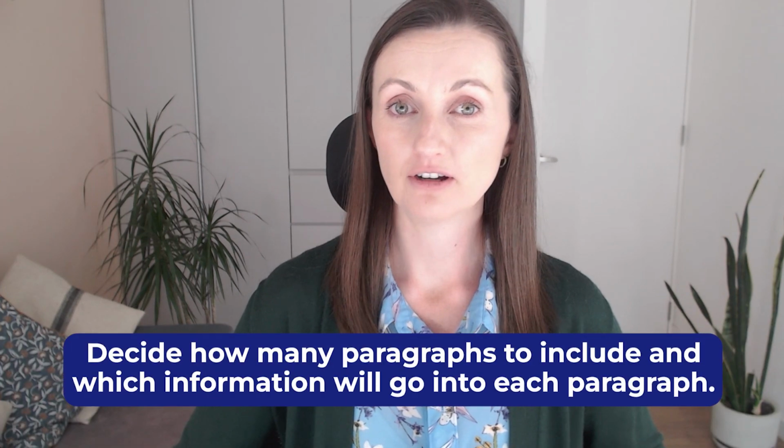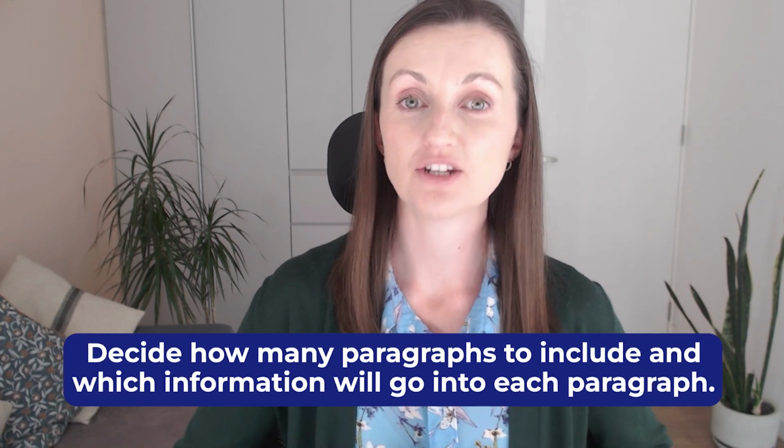Now, once you've selected the information for your letter, the next thing you need to do after going through the case notes and selecting this information is to spend some time planning your letter. Decide how many paragraphs you're going to include and which information will go in each paragraph. Let's take a look at an example plan for these case notes. You're always going to start with the introduction, which will address the purpose, your reason for writing, which in this case is to discharge the patient who was admitted for pneumonia.